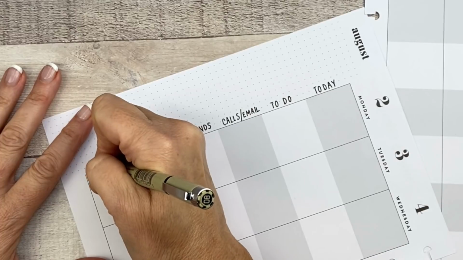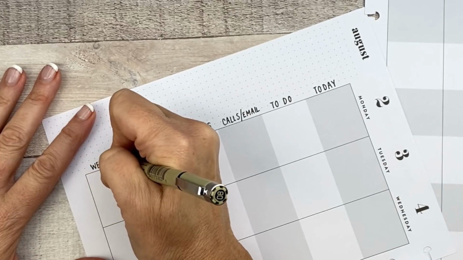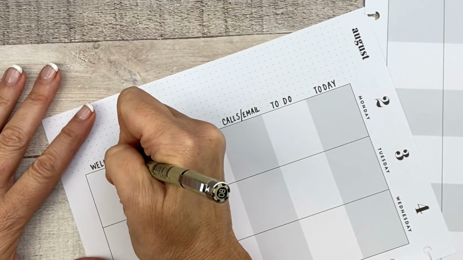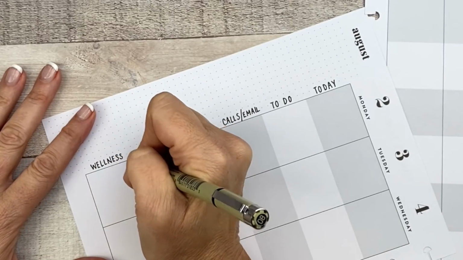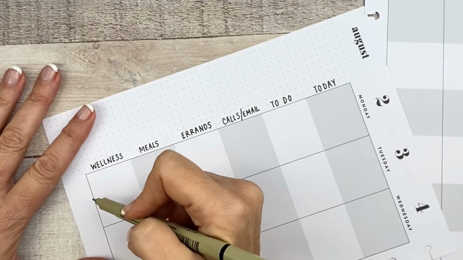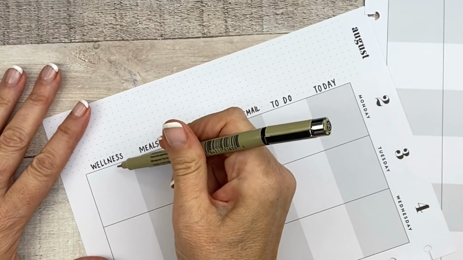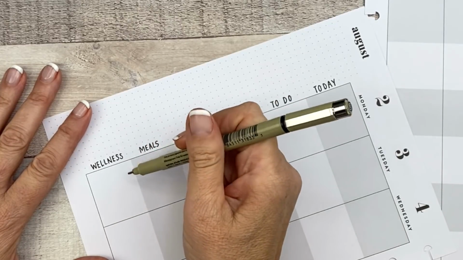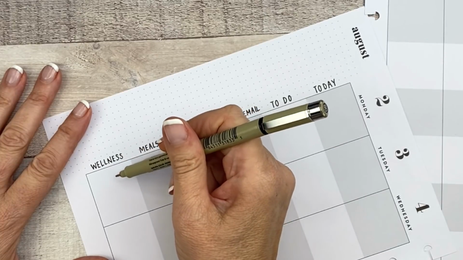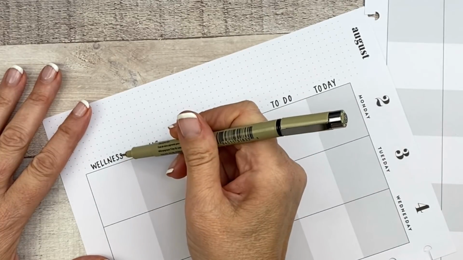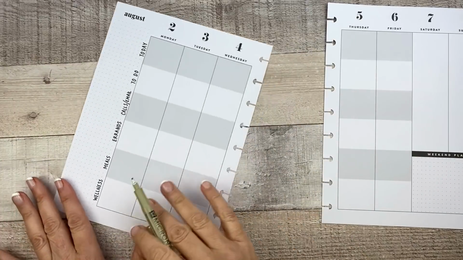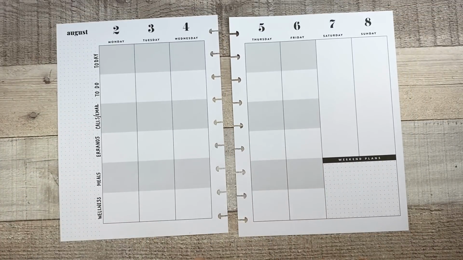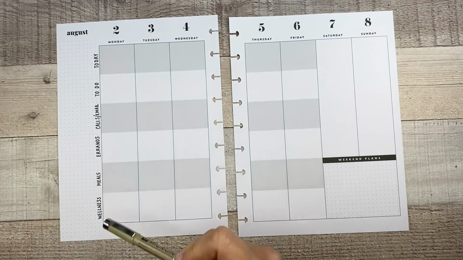So that would either be my workout. And the reason I'm hesitating on that is because I'm not currently working out. But I need to get back into it. So it would be either working out, or it might be some sort of self-care or something like that. It could even be motivational quotes, but wellness in general. Or like habit tracking. Okay. So I've got my categories.